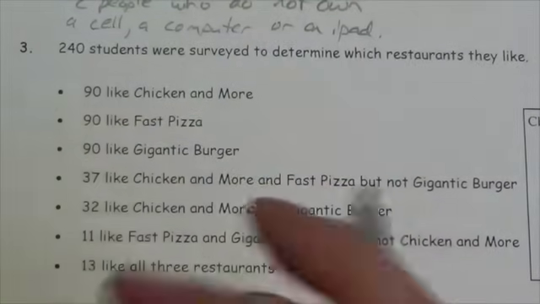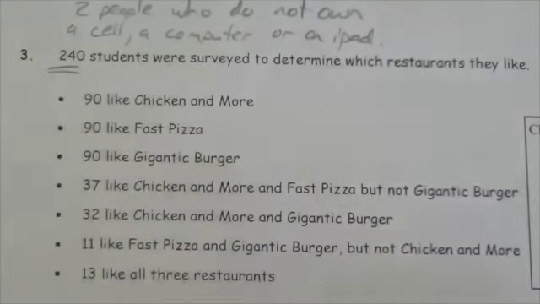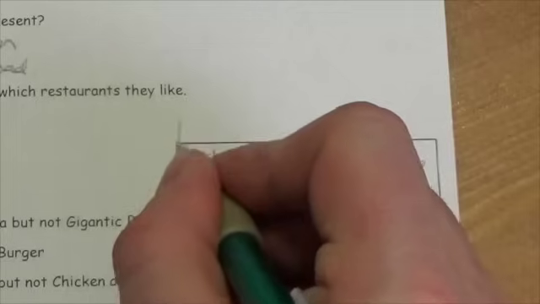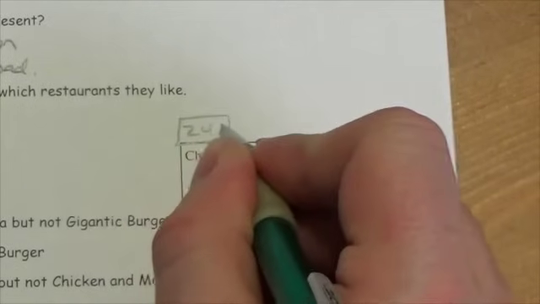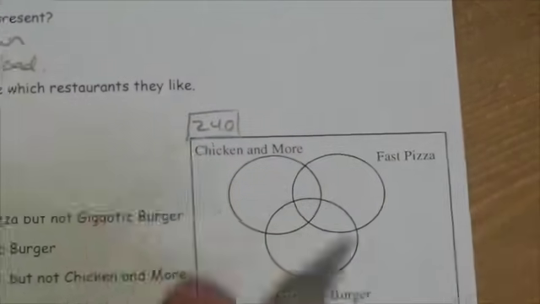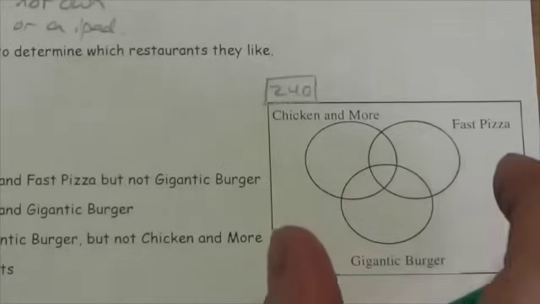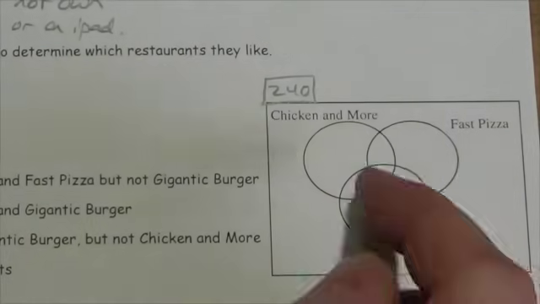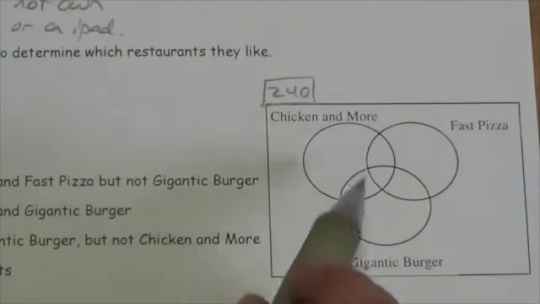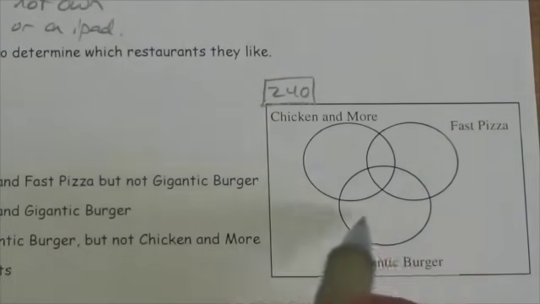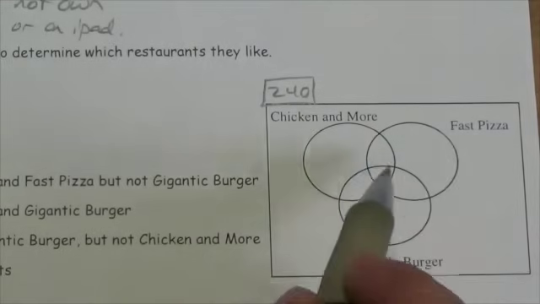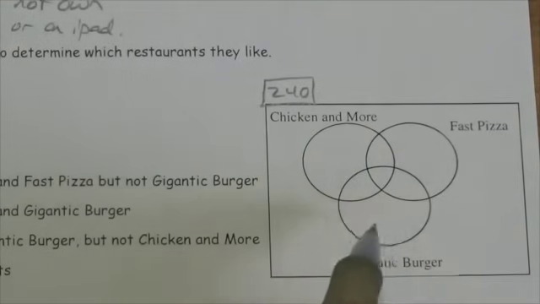Okay, so we're given some information about a group of 240 students, and that's important to notice here. So what I might do is put a little box on top here. My universe consists of 240 students. Now I'm going to fill in this Venn diagram identifying the number of students in each one of these sets and subsets. Because in any given set here, particularly these guys right here, we're looking at actually 4 different subsets.